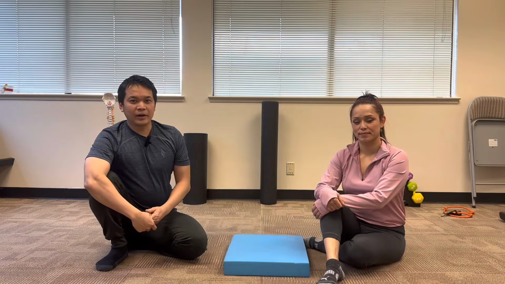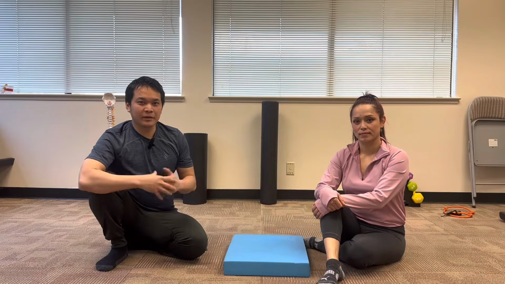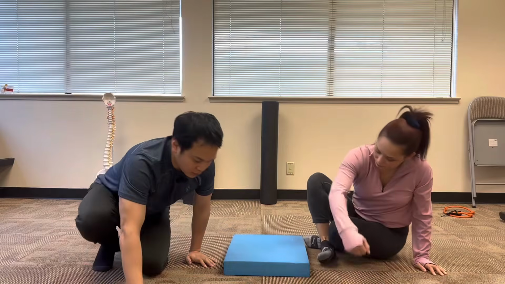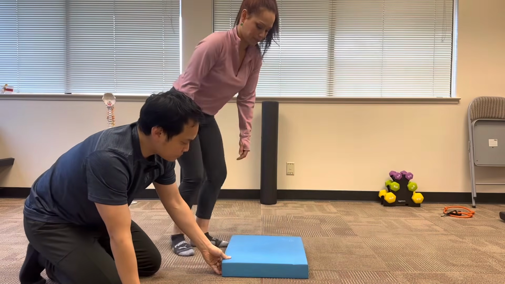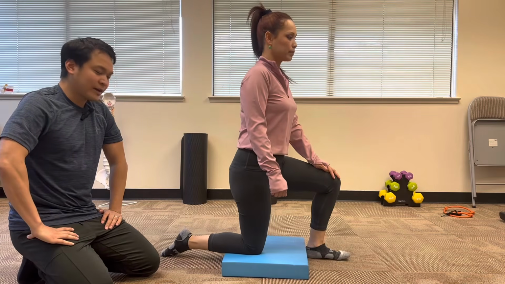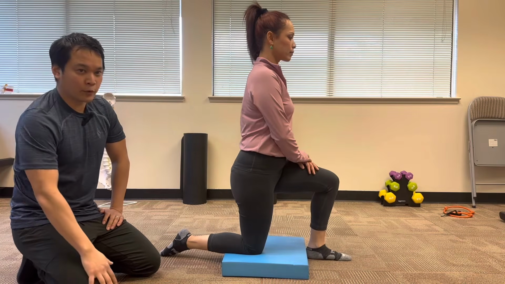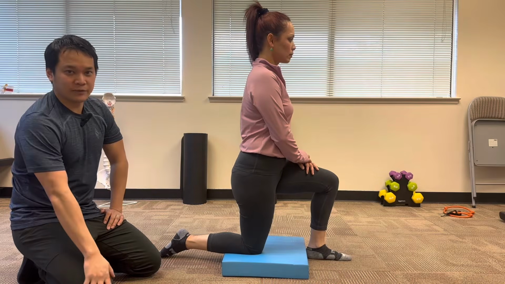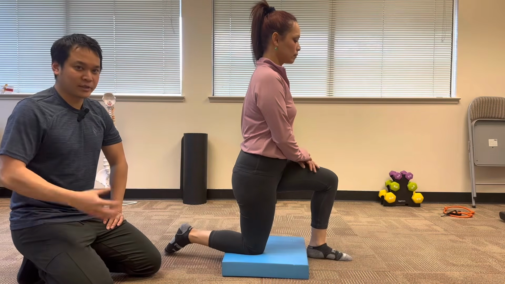All right, so now we're going to go over how to properly stretch and open up the hip flexor muscle once it's been rolled out. So Tui, go ahead and get onto your right knee with your left leg forward. We're just going to use this blue foam pad here to provide some cushion for her right knee. You can use a couch cushion, or a couple of pillows, or just anything to give your knee a little bit of cushion and support.